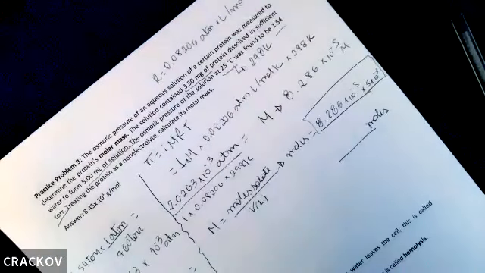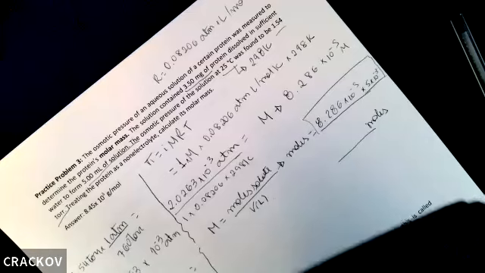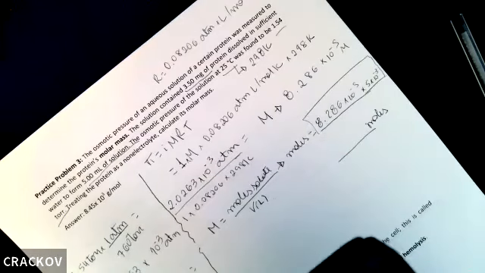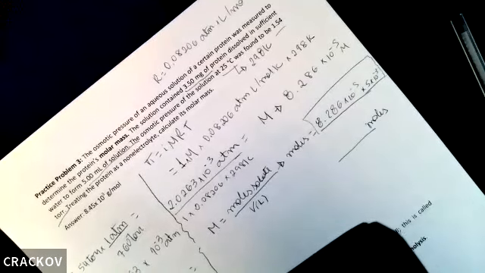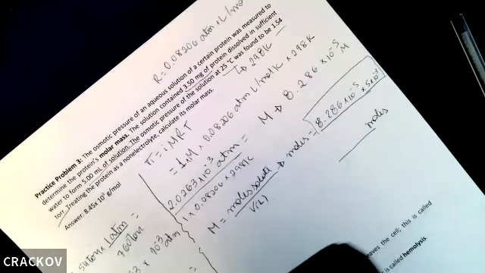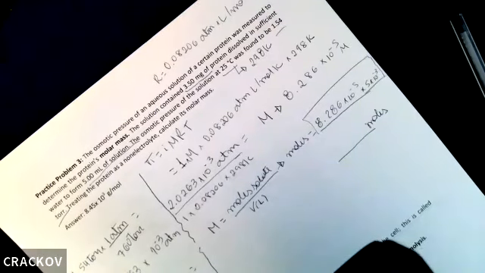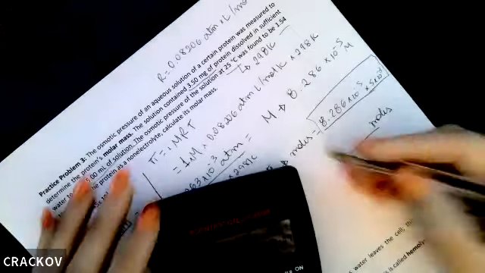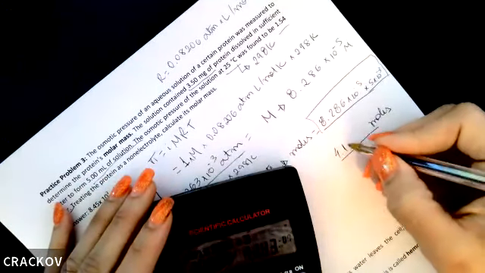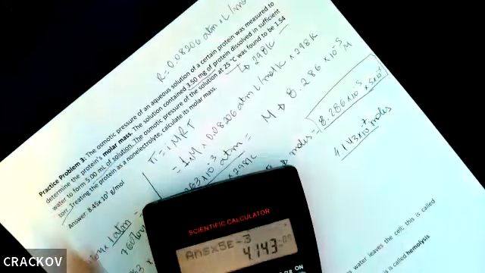That will be 4.143 times 10 to the minus 7 moles, right?